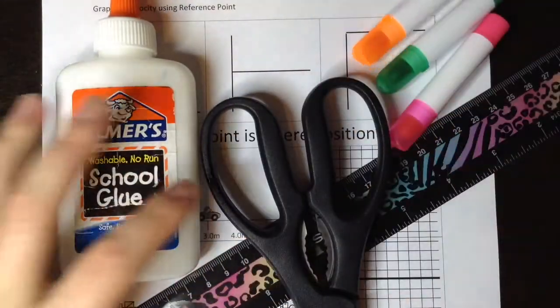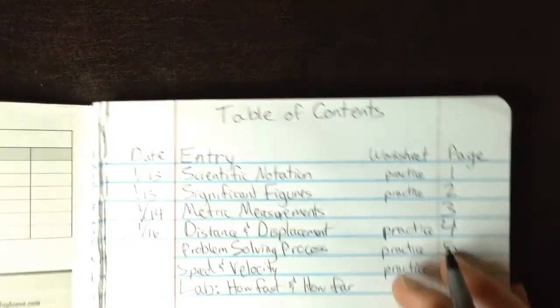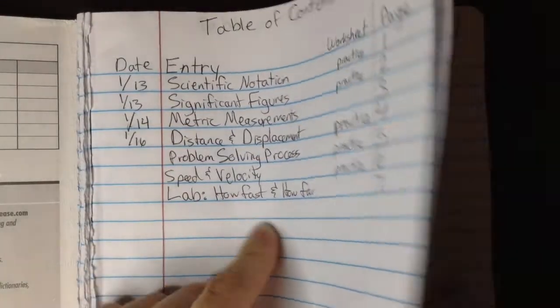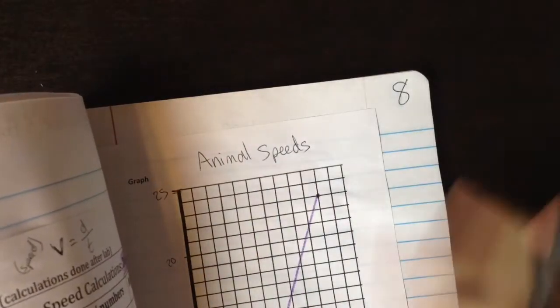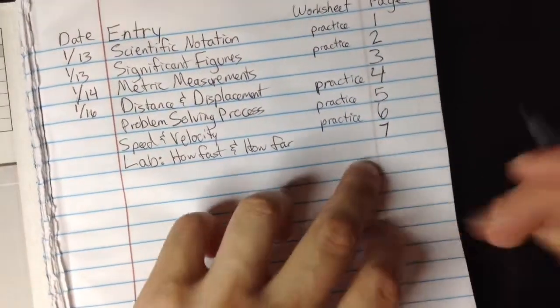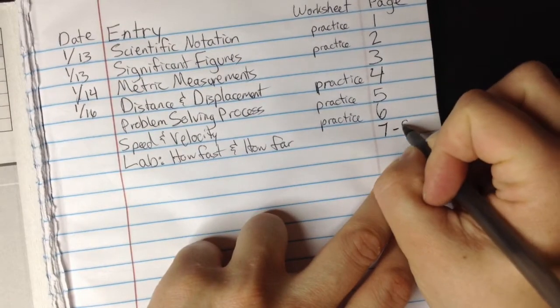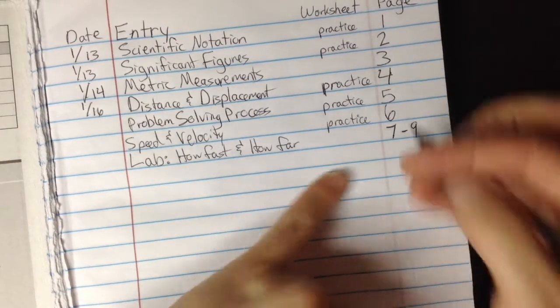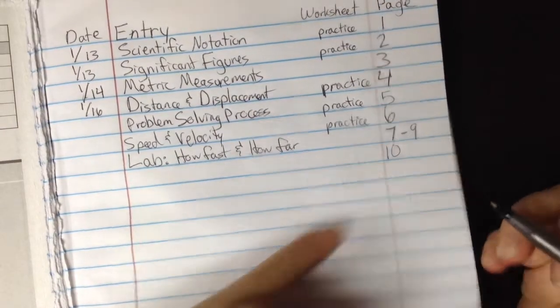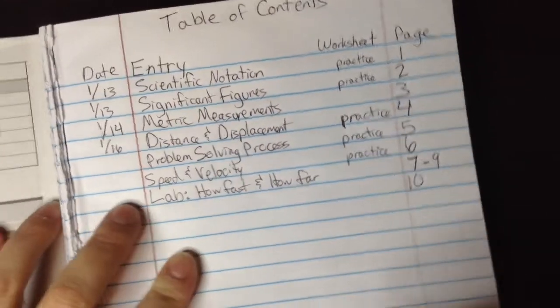So for right now, before I forget, grab your journal and open up to your table of contents. Now we just did the lab, how fast and how far. If you go back, that took pages 7, 8, and 9. Okay? So go ahead and write a little 7-9 right there to remind you that now we're going to be on page 10. So this journal entry will go on page 10.